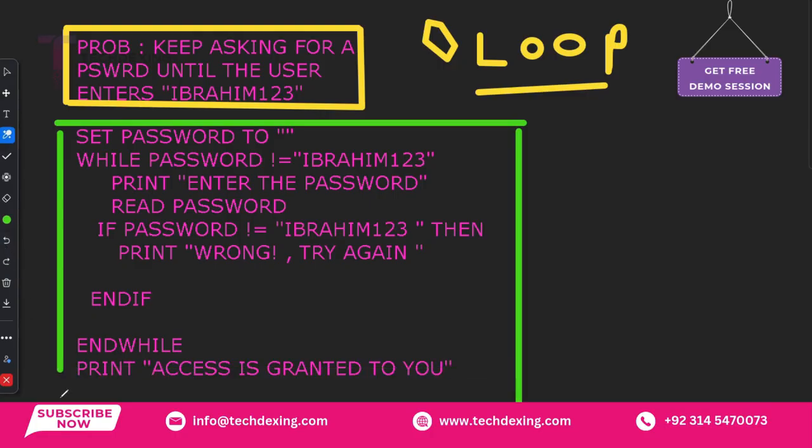What I was trying to say is that we need to write a simple pseudocode for a problem: we need to keep asking for a password until the user enters the password Ibrahim123, or any password it could be. We have set the password to empty, nothing.